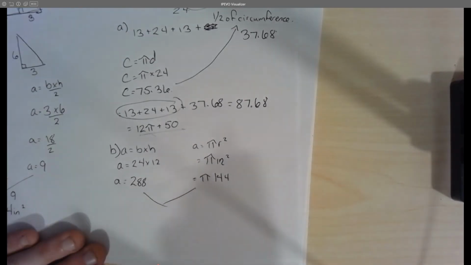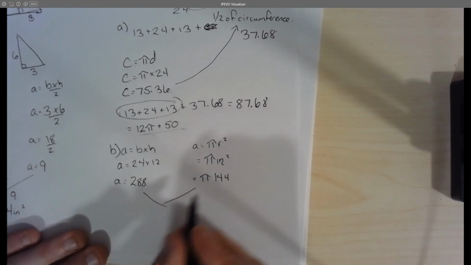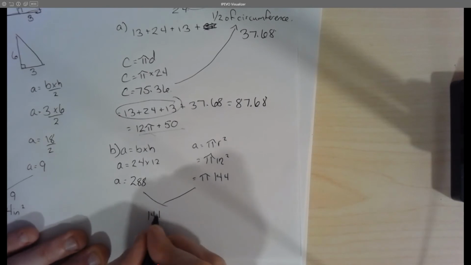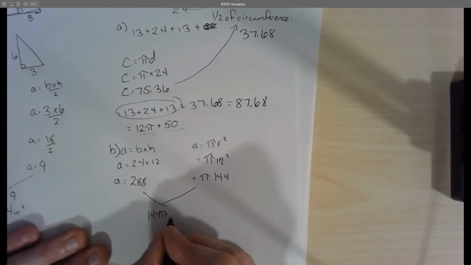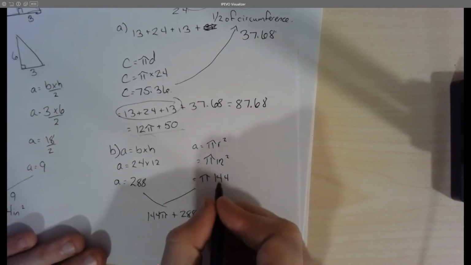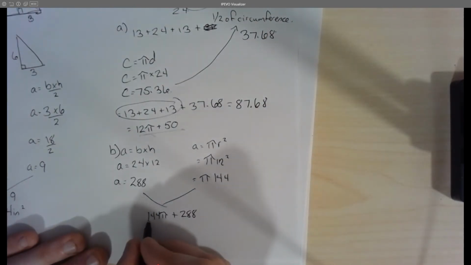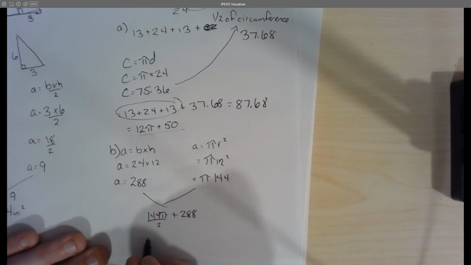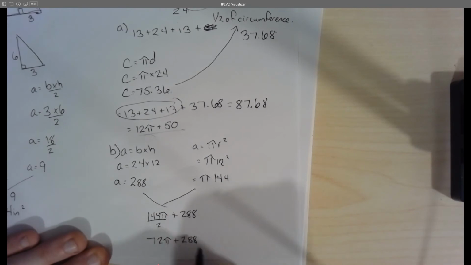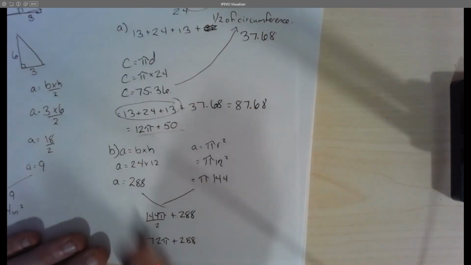All I have to do is add these together. If I didn't solve for pi, then I would have something like 144 pi plus 288, or sorry, I have to take half of that for the semicircle. So I take that divided by 2. So I would have 72 pi plus 288 as my final area of this shape.